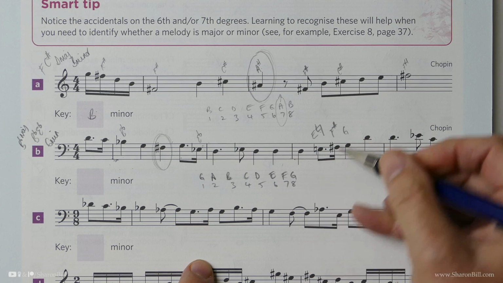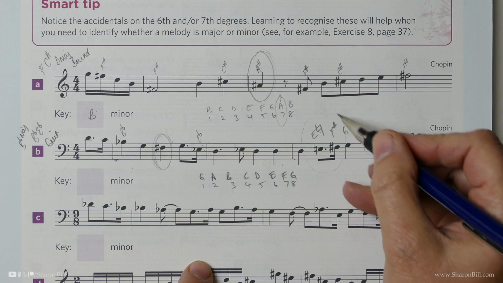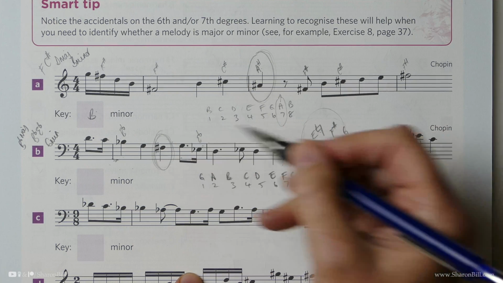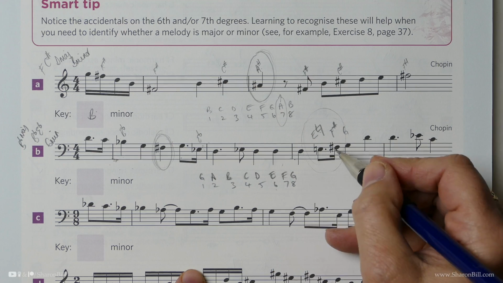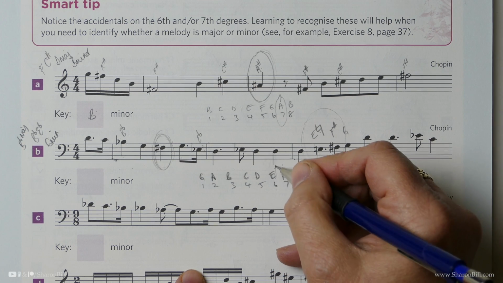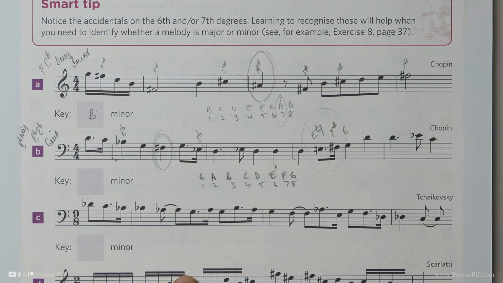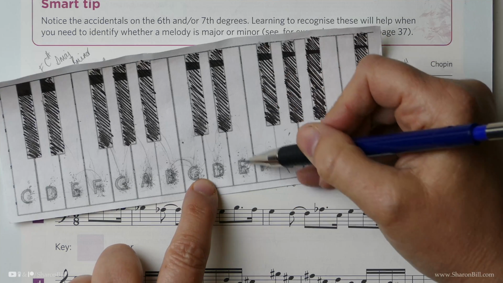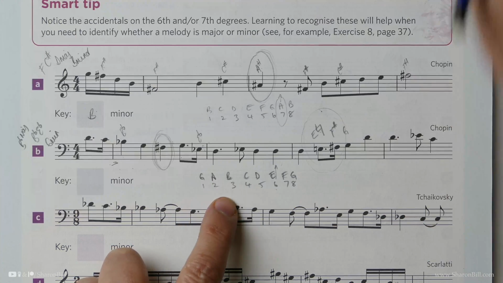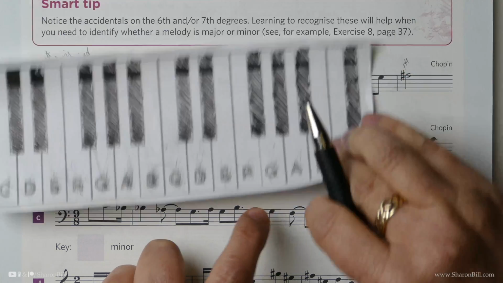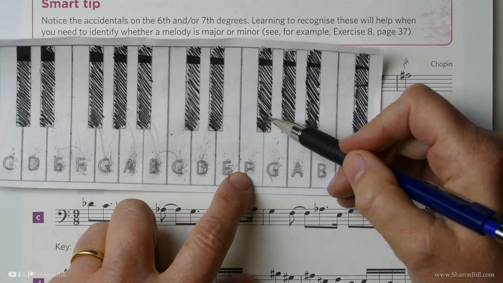The problems that we're finding are these clues here that don't work out. E is the 6th and F is the 7th. If we raise the 6th, the E flat becomes a natural, and the F raised becomes a sharp.